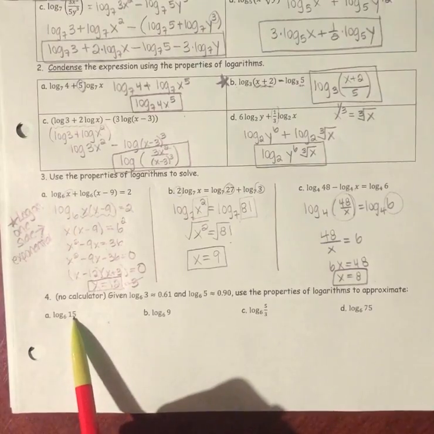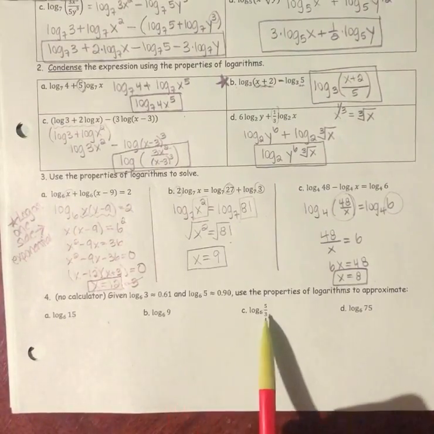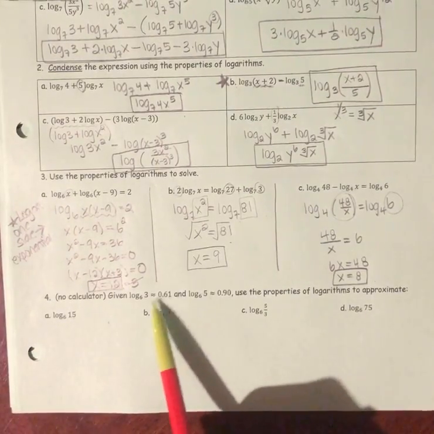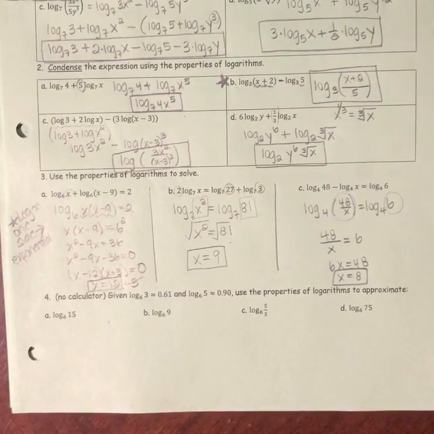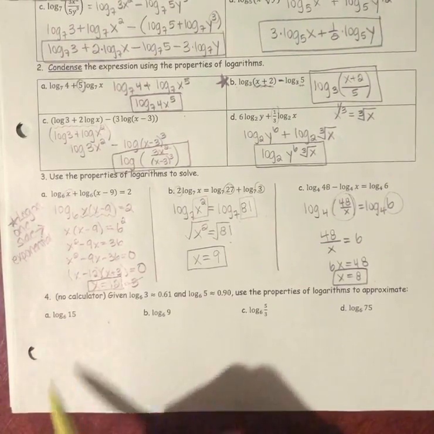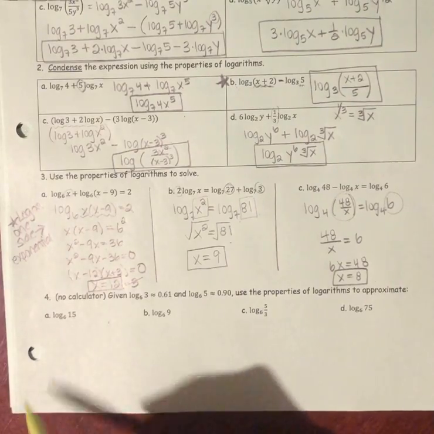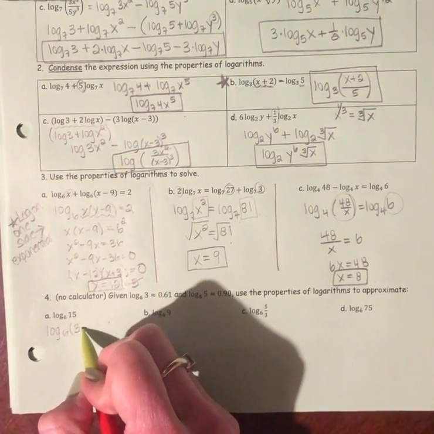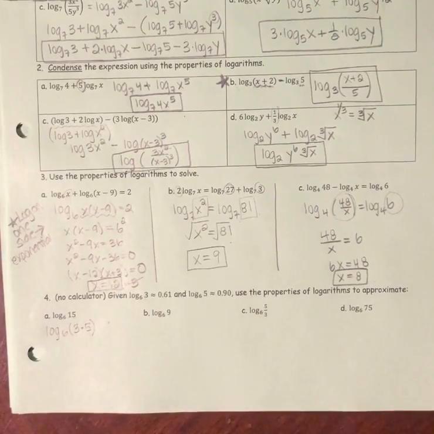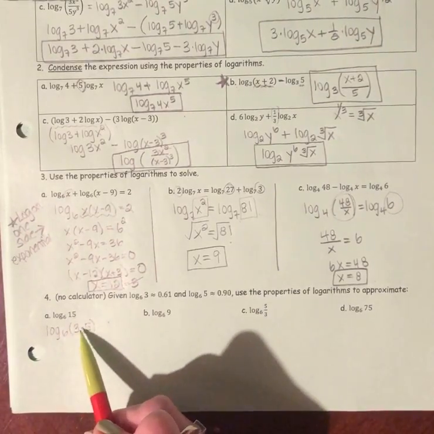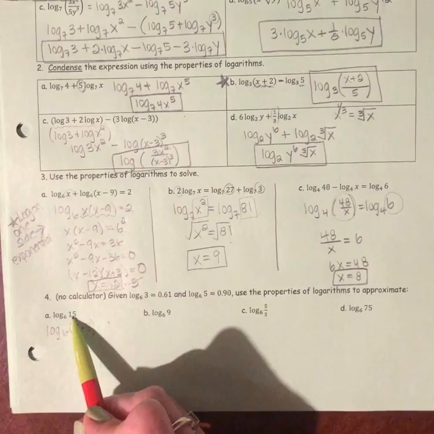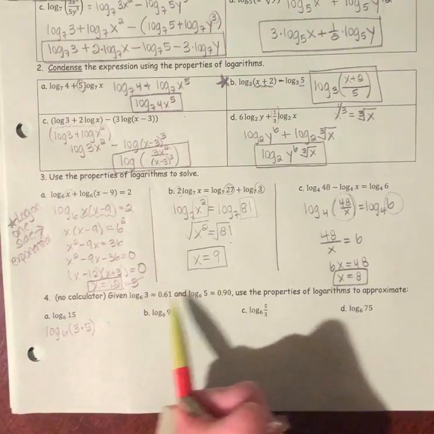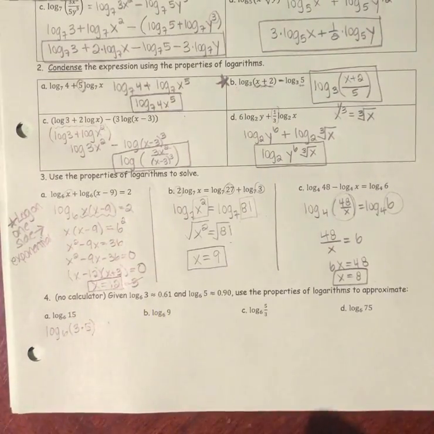So you have to write the values using only 3s and 5s, and then you use the properties. So I don't know log base 6 of 15. So instead, I can rewrite it as log base 6 of 3 times 5. 3 times 5 is 15, and I want to use 3s and 5s only.